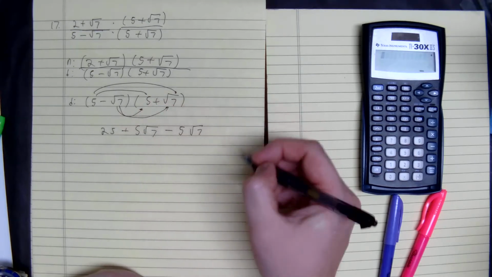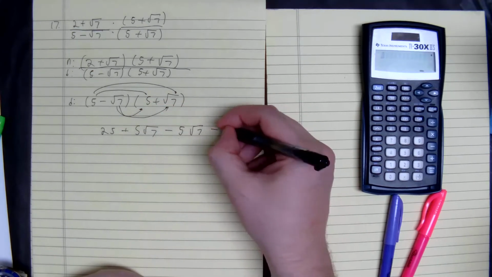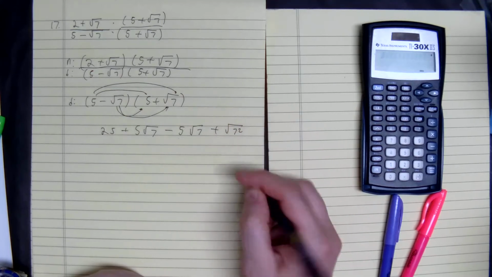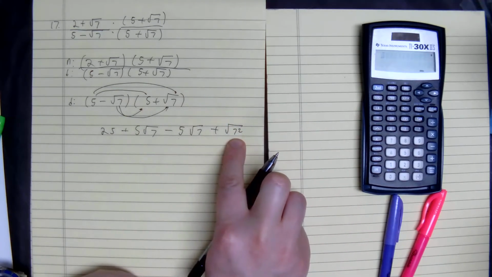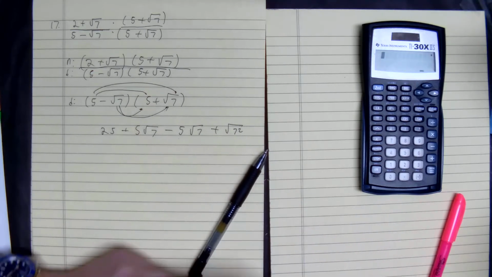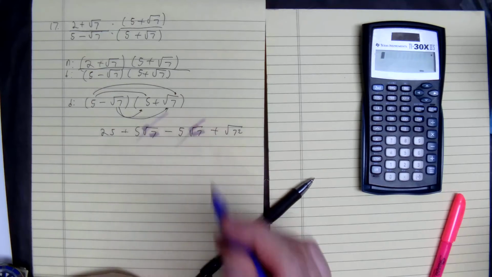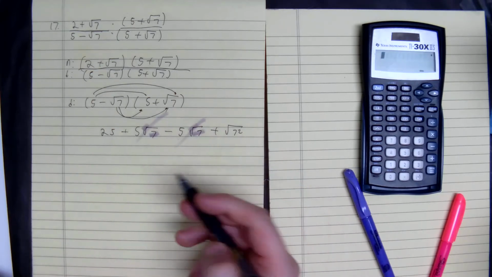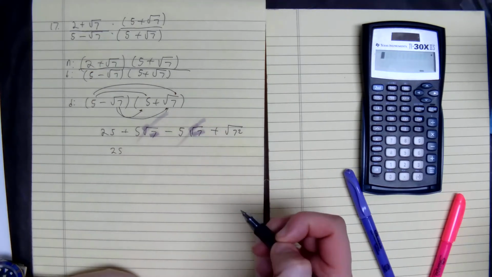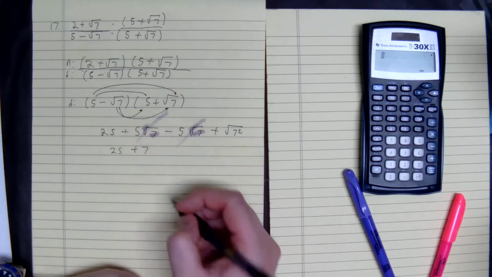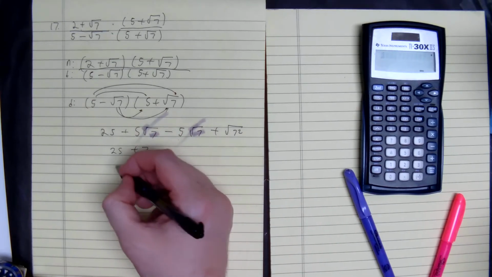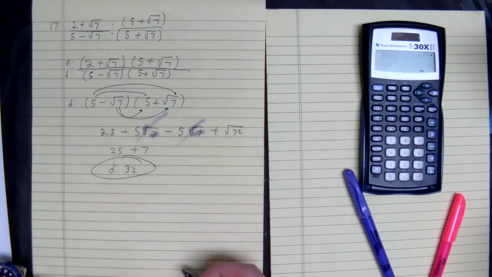And then square root 7 times square root 7, you get plus square root 7 squared, or 49, and square root of 49 is going to be 7. So right here, same index, same radicand, those cancel then. So for our denominator, we have 25 plus 7, which would be 32. So this is our denominator, it's 32.